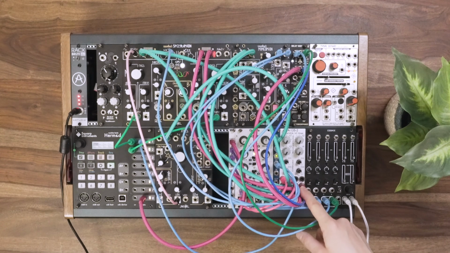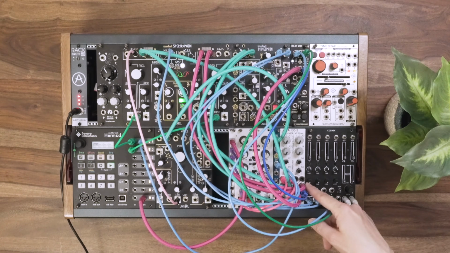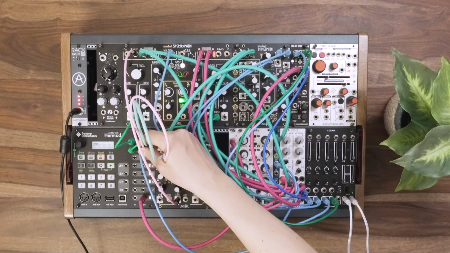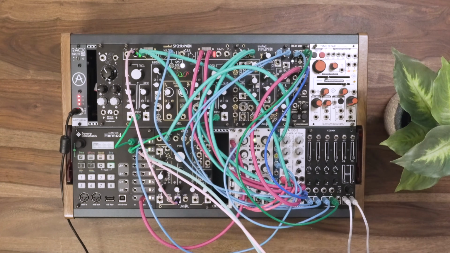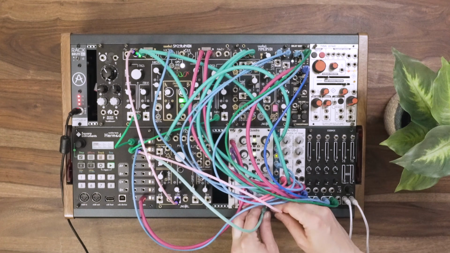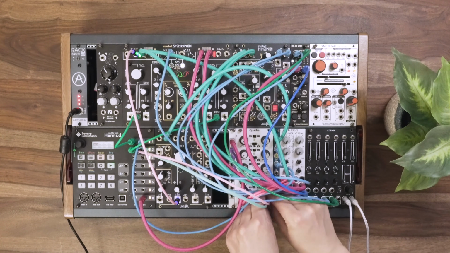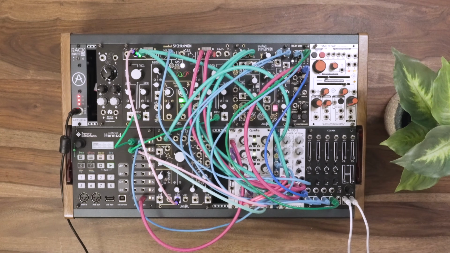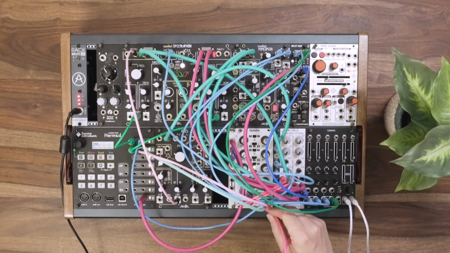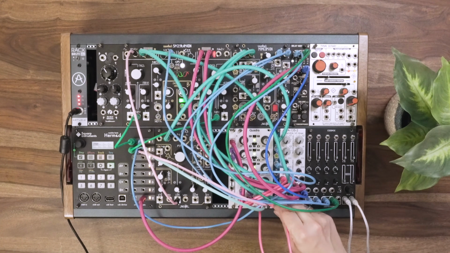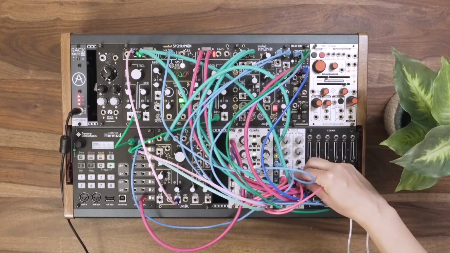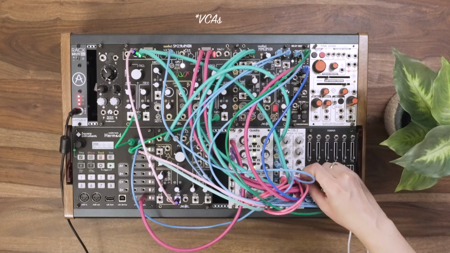The Doepfer VCA will also need a CV signal to open up. And for this we will take the gate output from track 2 over here and patch it into the trigger input of the Quadra envelope generator. And then we will use those two envelopes to open up the CVs over here.